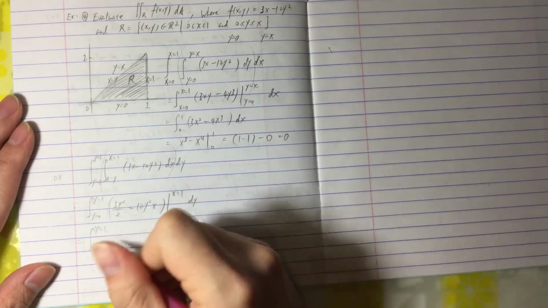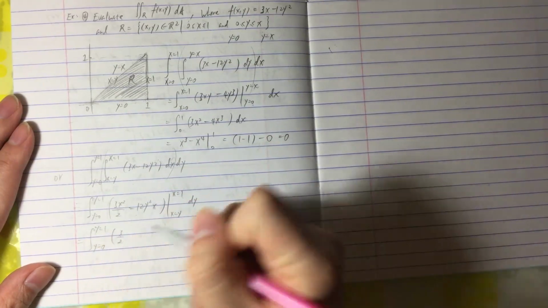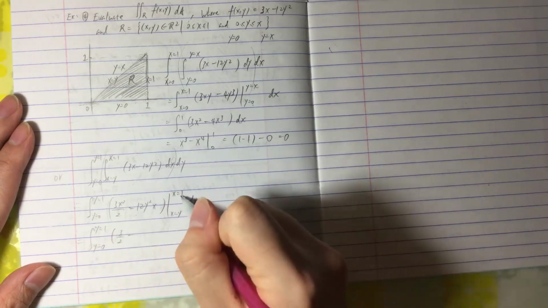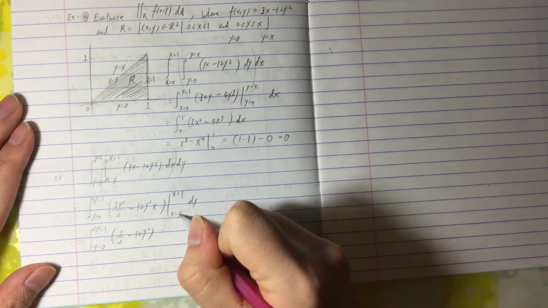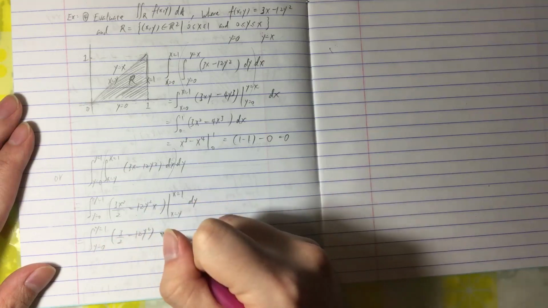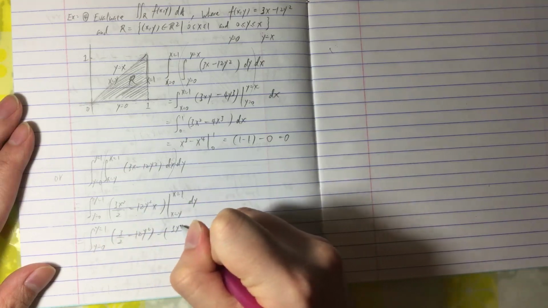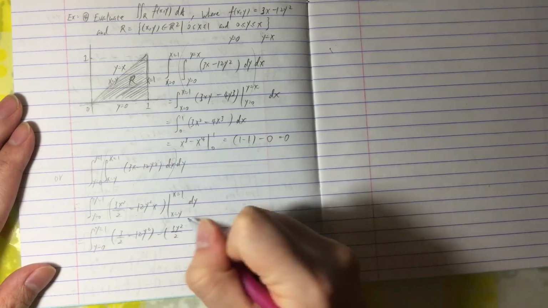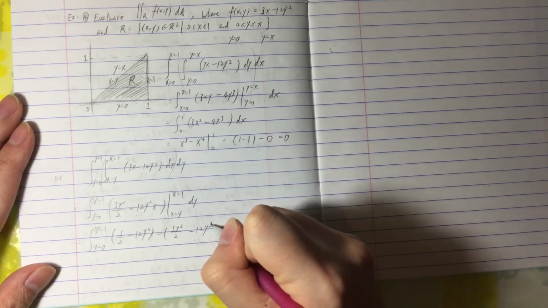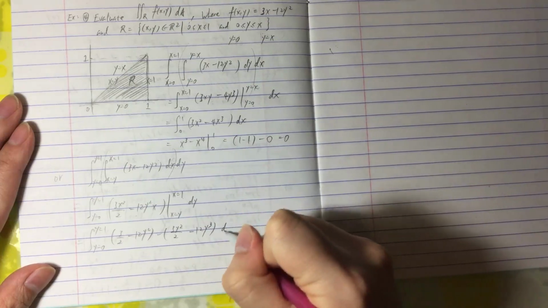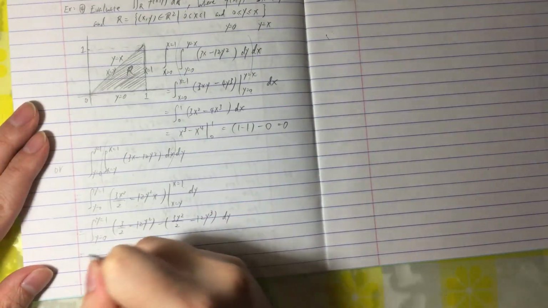If I plug in 1 for x, I get 3 over 2. If I plug in 1 for x, I get minus 12y squared. If I plug in y for each x, I get 3y squared over 2 minus 12y cubed dy. Then I combine like terms.